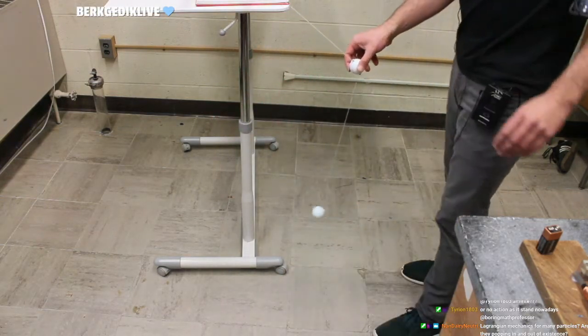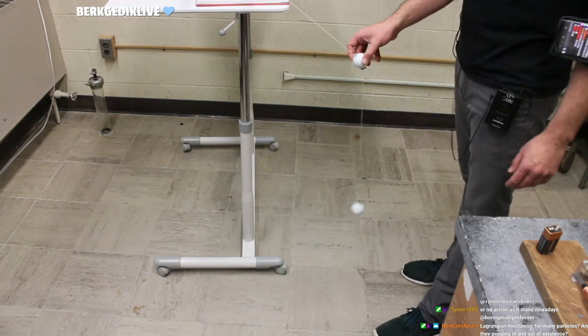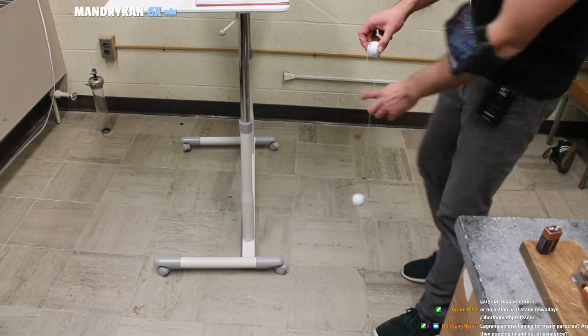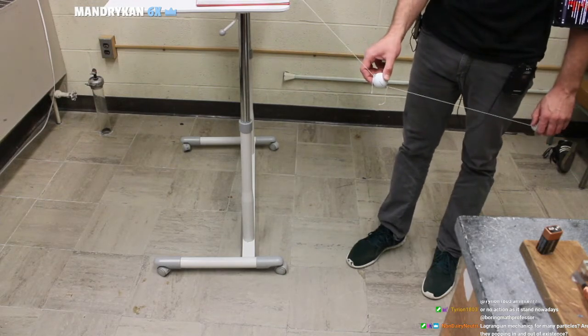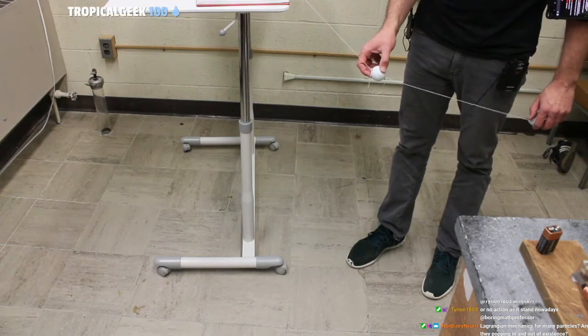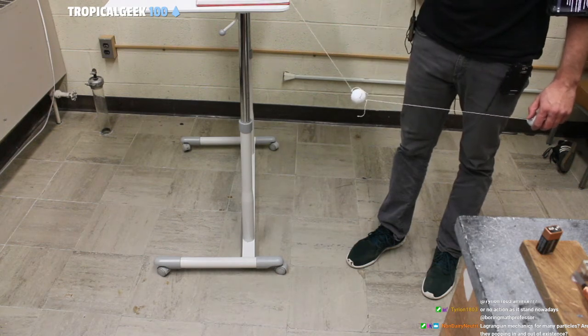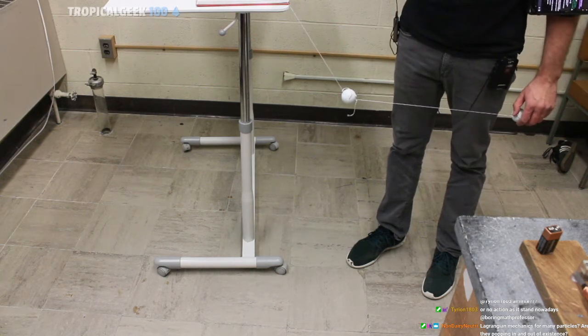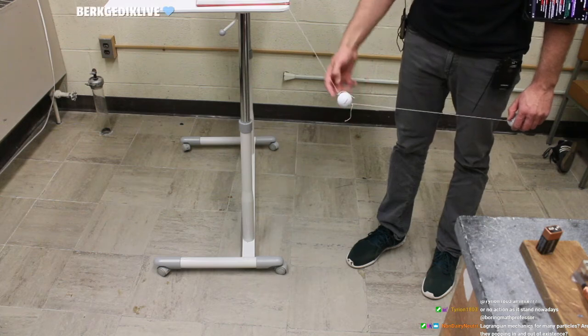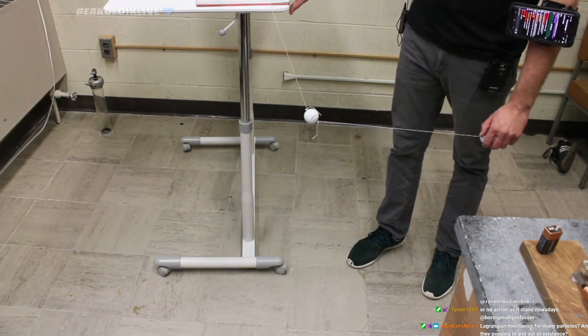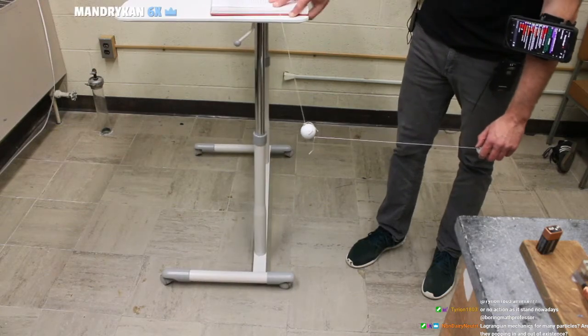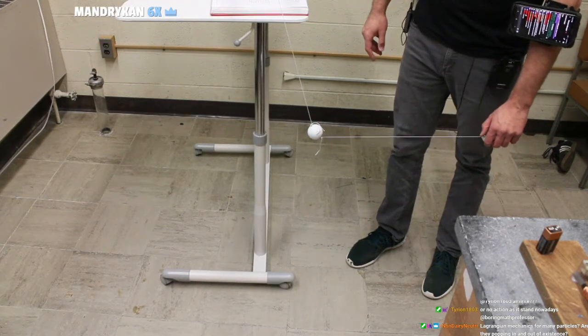But watch what happens. Now we have a couple different parameters, right? For instance, we can take this and put it out like this, and we have a couple different angles to consider, right? We have this angle right here that it makes with this horizontal, and we also have this angle right here that it makes with this golf ball. Pull it a little bit closer, maybe. There we go. So now let's see what happens when I release.